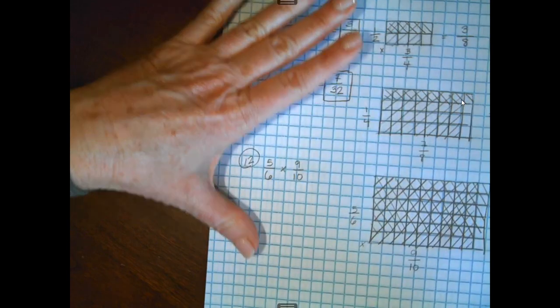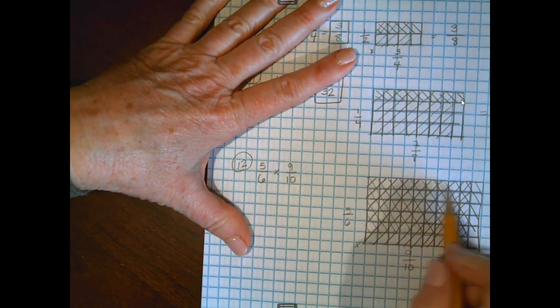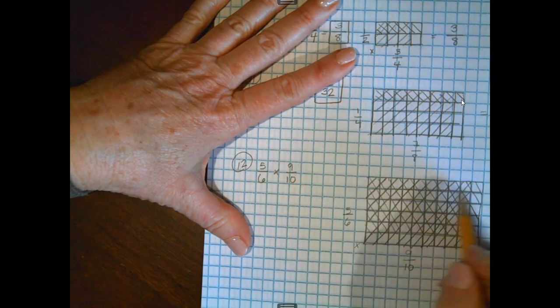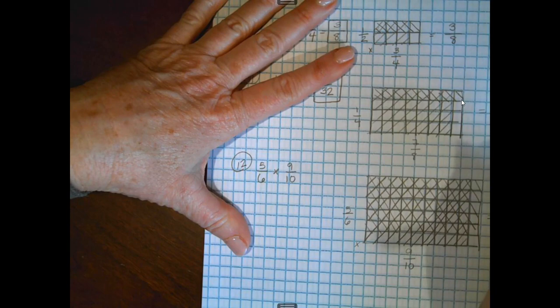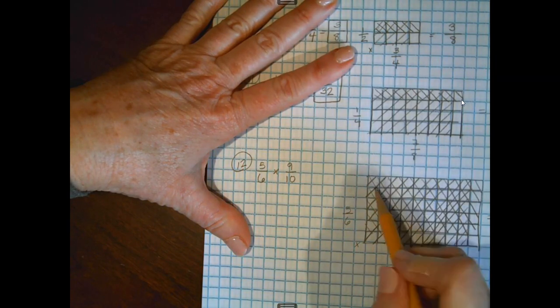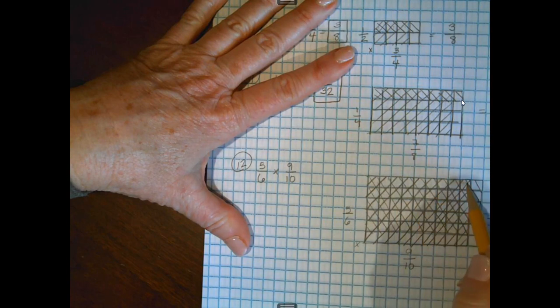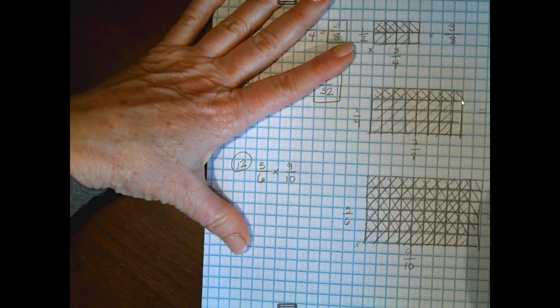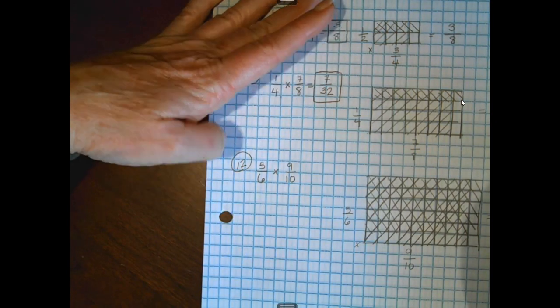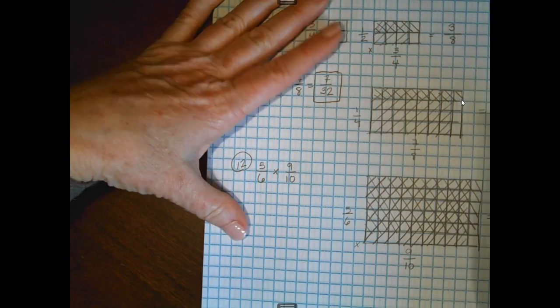All right, so I have 6 rows with 10 squares in each row. So I have a total of 60 new equal parts. All right, I'm going over 9 and I'm coming down these 5 rows. So I have 45 of them shaded, 45 60ths. All right, that is going to simplify.